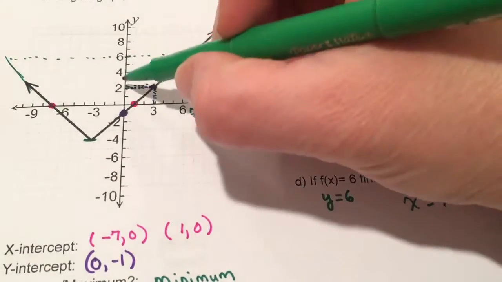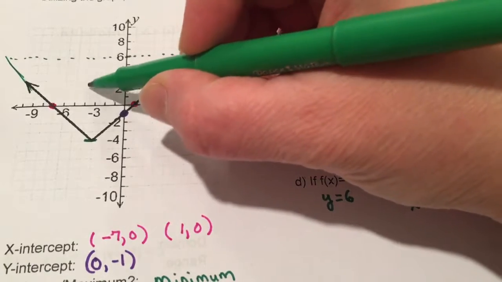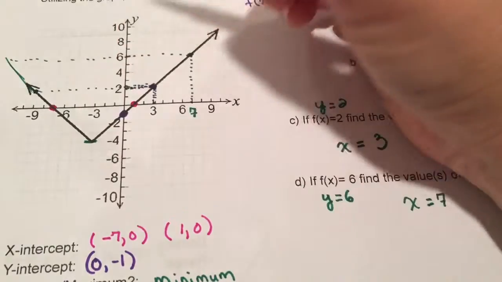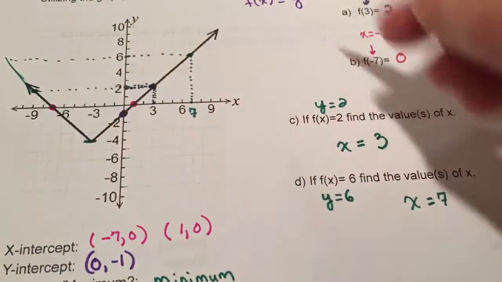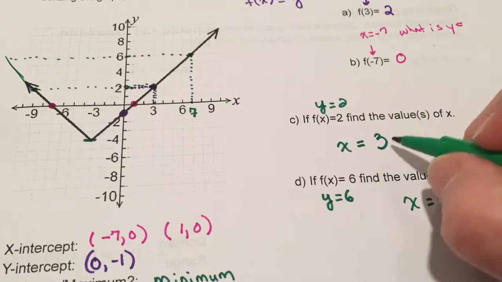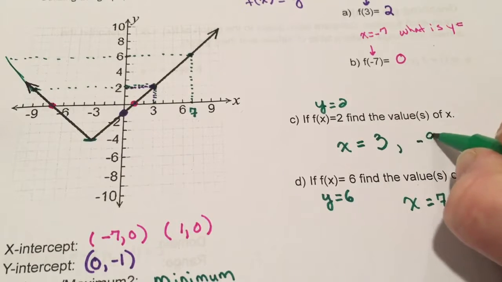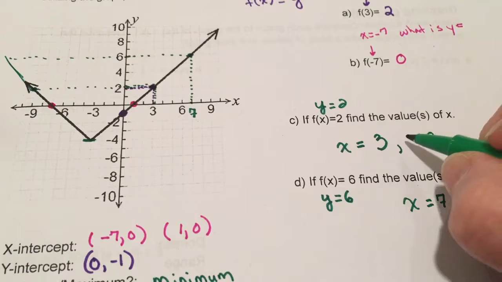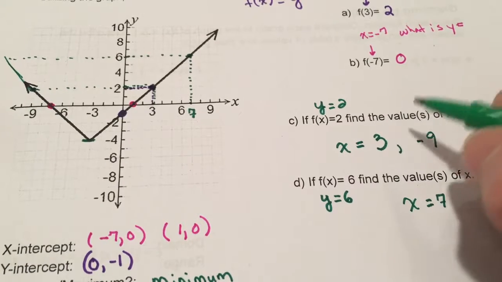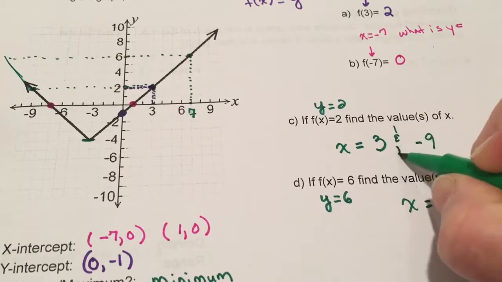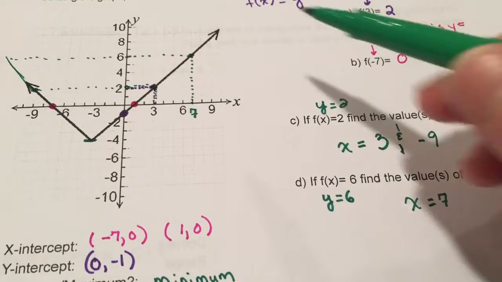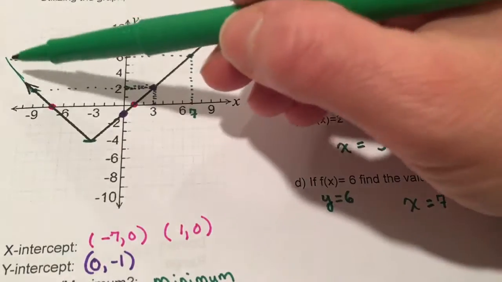If f of x is equal to 2, I could also go over here to 2. And this one is -9. So x is equal to 3, and x is equal to -9. Okay, we'll do it like that. 3 and -9. Maybe make it an and. That's better. And over here, because this graph would be continuing, right?